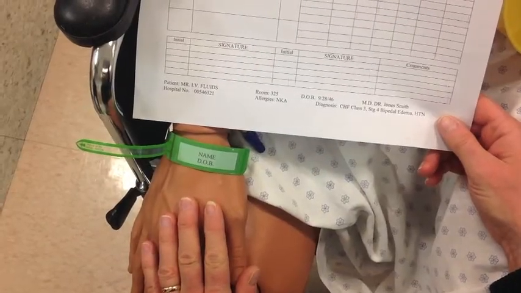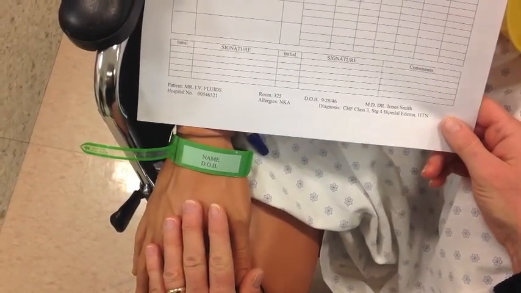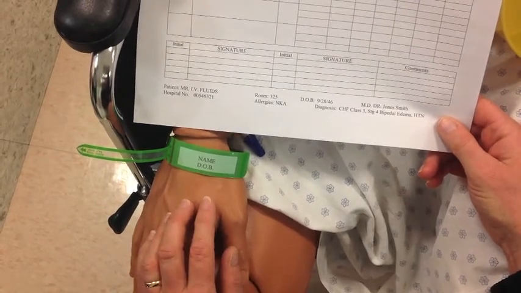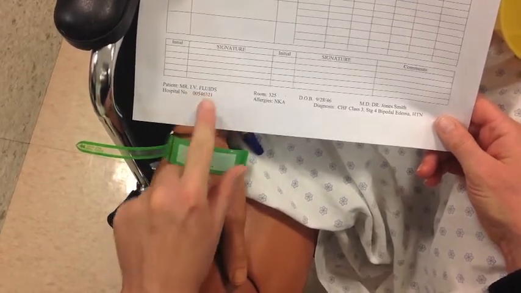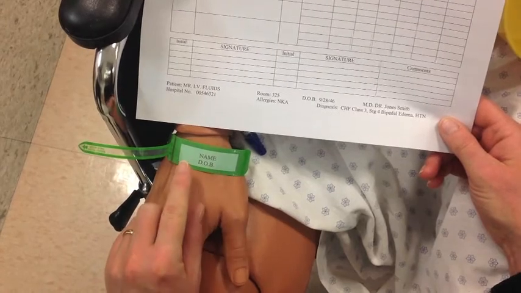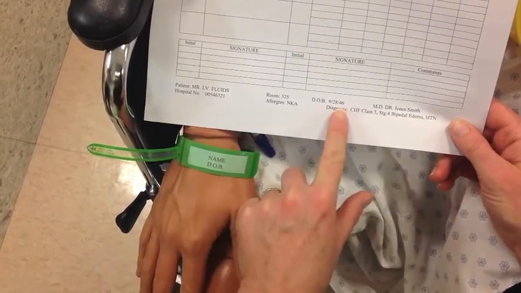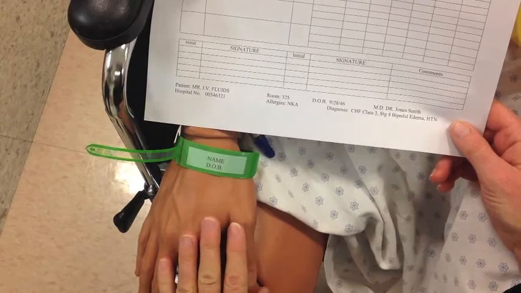Okay, Mr. Fluids, could you please verify your name and date of birth? Please spell your last name. Fluids. Okay, and please verify your date of birth. 9/28/46. Okay, that checks out. Thank you.